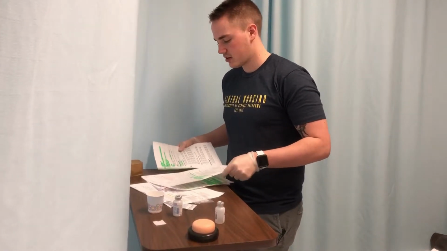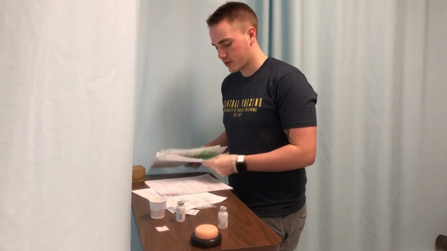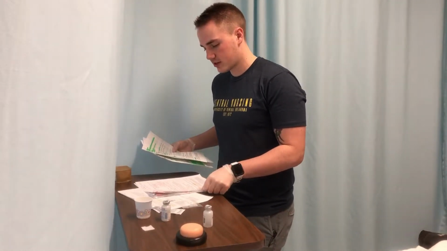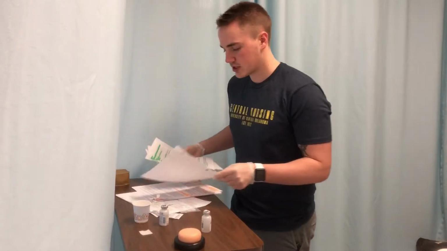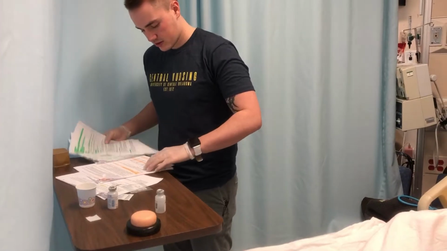Alright, and the other medication that we just administered was the morphine. So the morphine is an opioid analgesic. It's a pain medication. It may cause dizziness, which you said you have a history with dizziness, so if you need to get up and go to the bathroom or something like that, just let somebody know. We don't want you to get up and fall because you're dizzy.